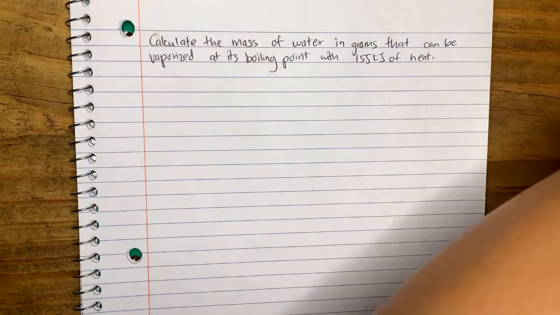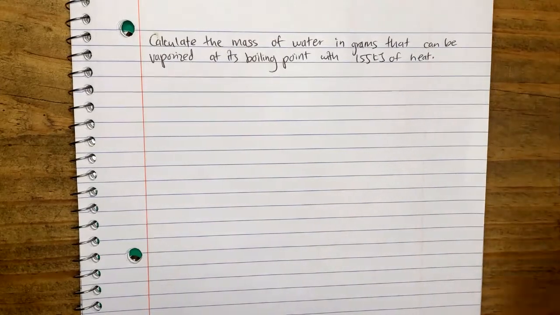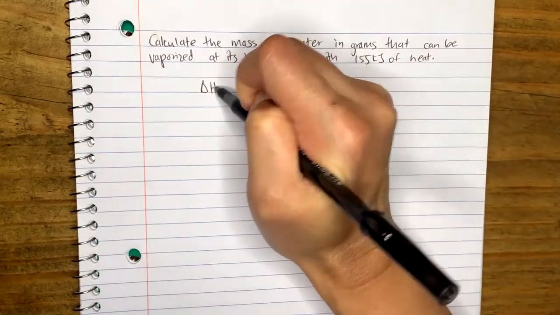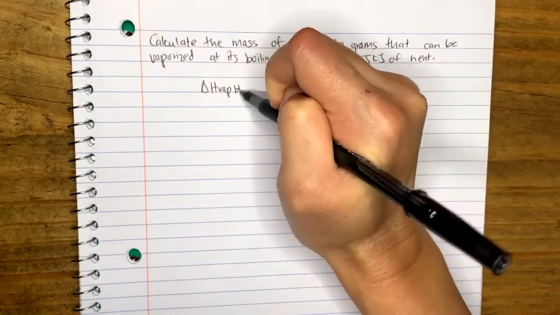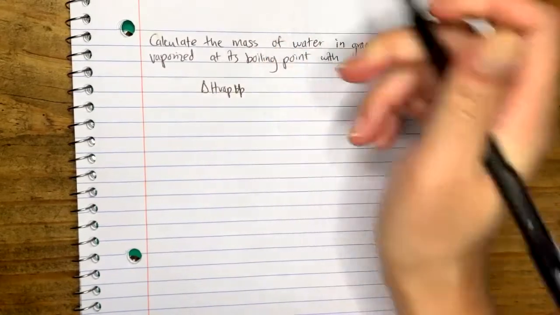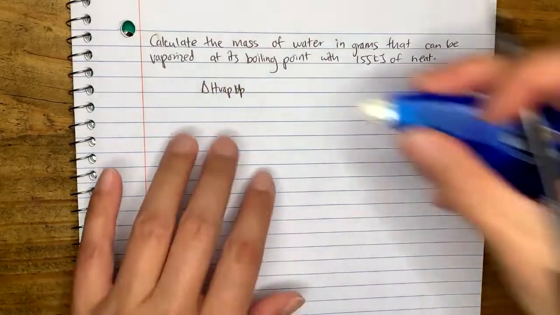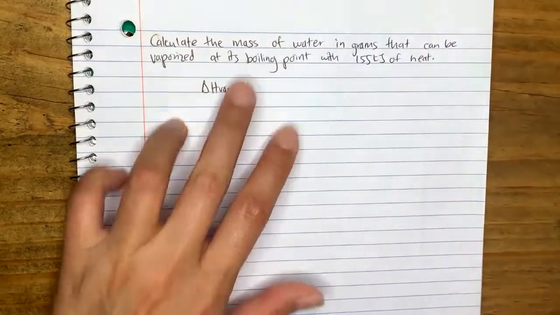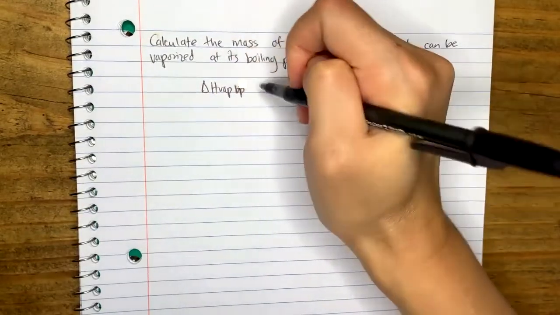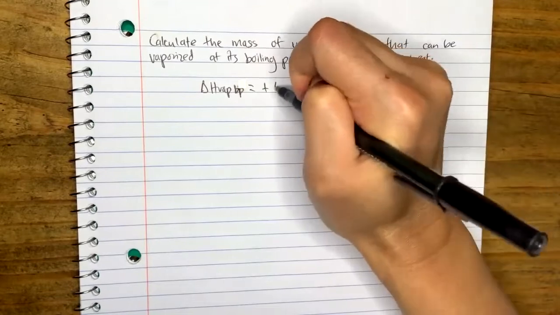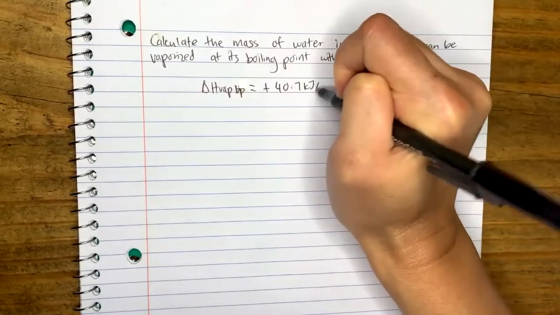But let's go ahead and write that out. So delta H vaporization at boiling point, that's given to us, okay? And you don't have to worry about memorizing that. At the boiling point it is positive 40.7 kilojoules per mole.